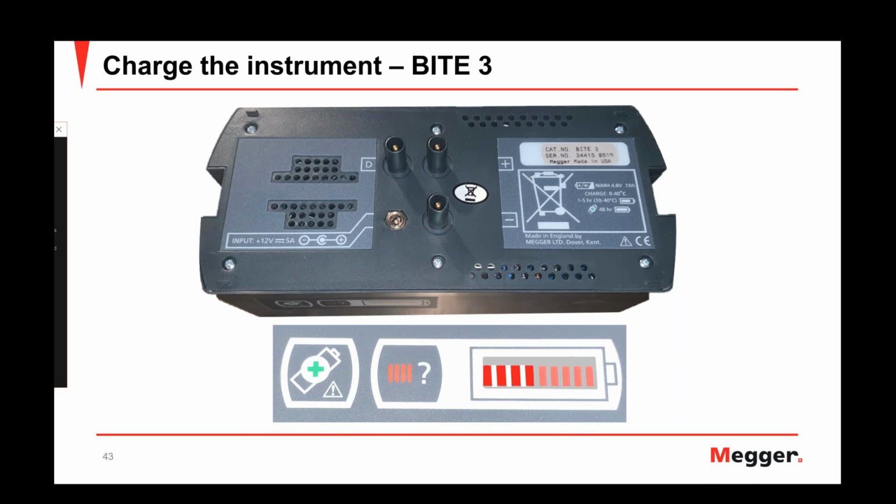So let's talk about charging the battery of the BITE 3. Now the BITE 3 has a detachable battery that can be charged independently. This is helpful because it'll allow us to have a spare battery that's always charged and ready to go.